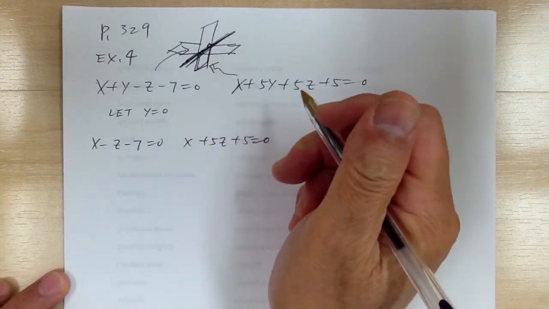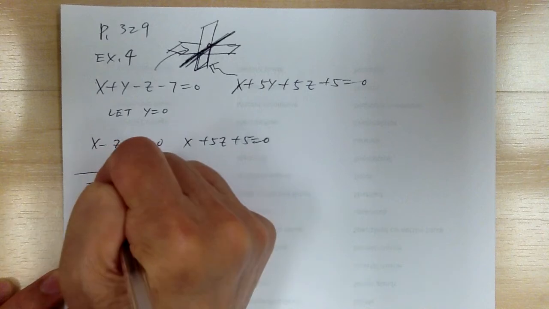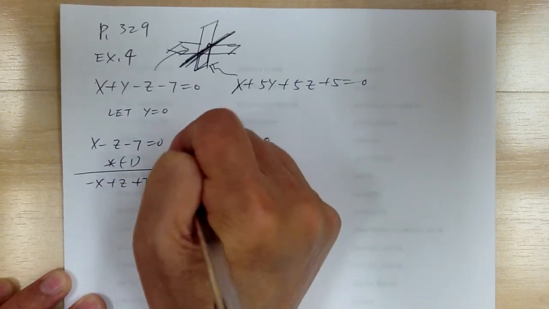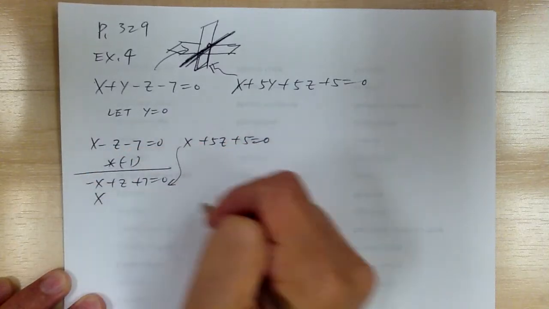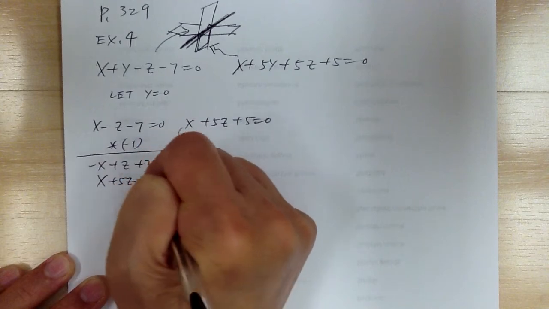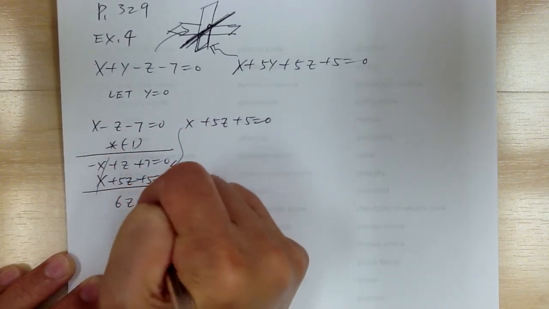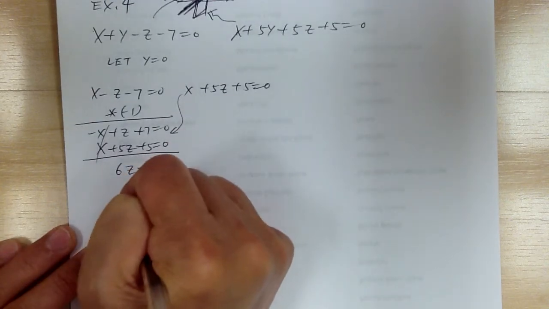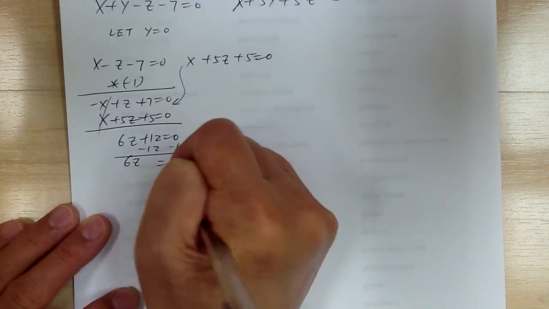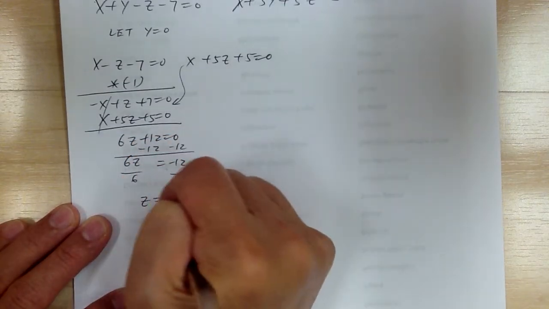Then from here you have to solve, right? So times this by negative 1. So you got negative x plus z plus 7 equal to 0, and you put this over here. Use the elimination method, so just work it out. So this cancels out, and you got 6z plus 12 equal to 0. So minus 12 on both sides, you can write it down so you don't mess up on the sign. Divide by 6. So z equal to negative 2.